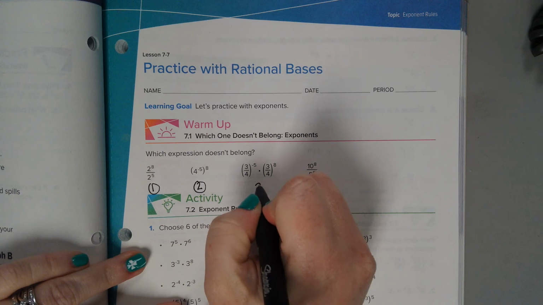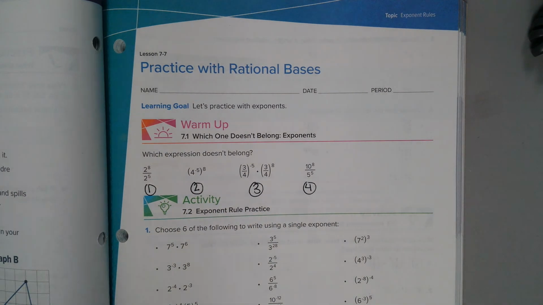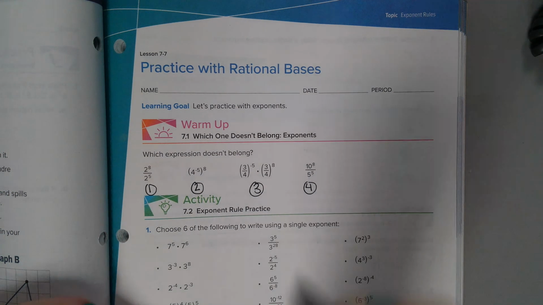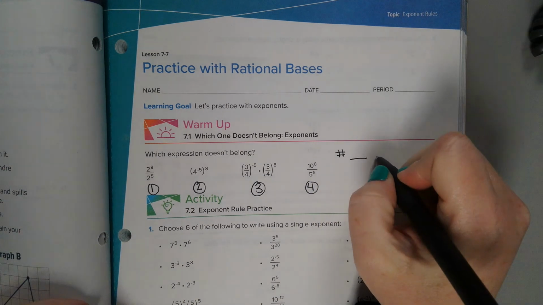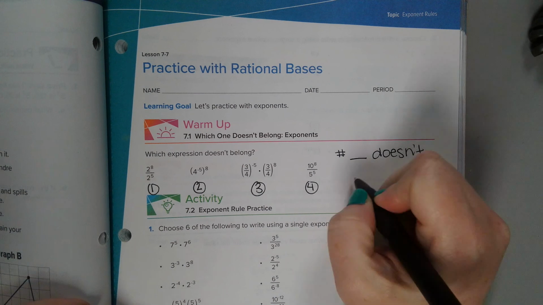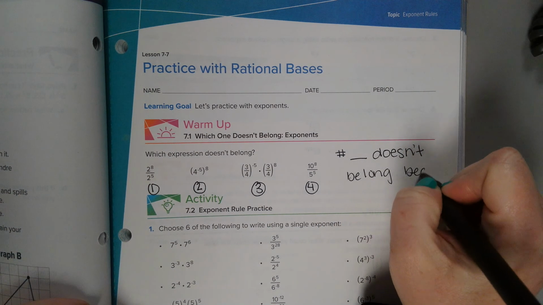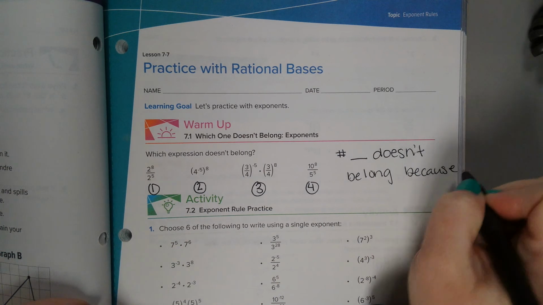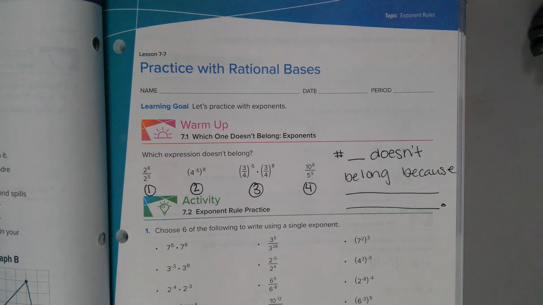I'm going to label these 1, 2, 3, 4. So you will write the response of why it doesn't belong within the Edpuzzle. You'd say number blank doesn't belong because blank. Why doesn't it belong?